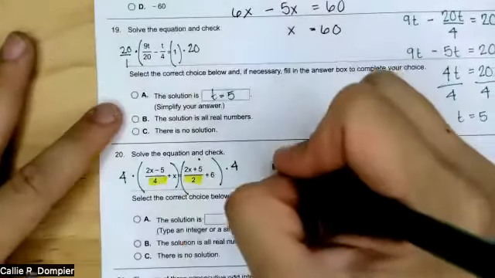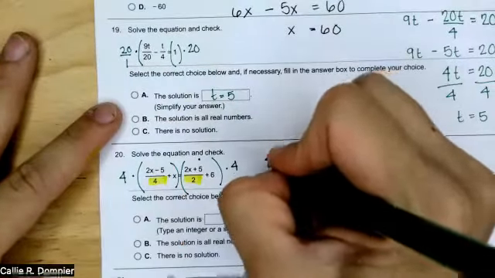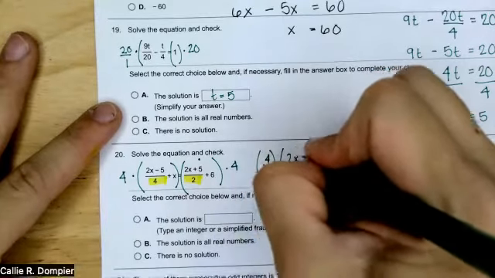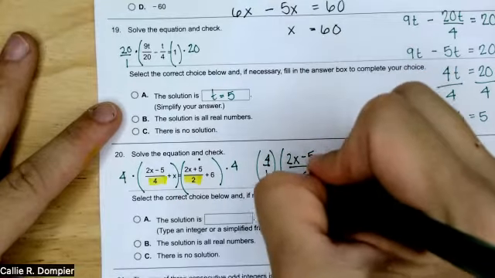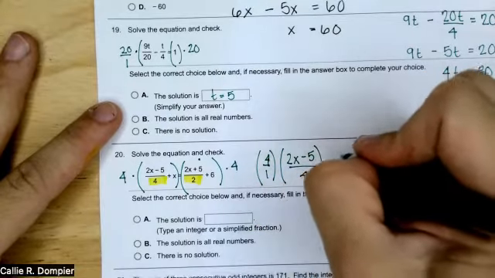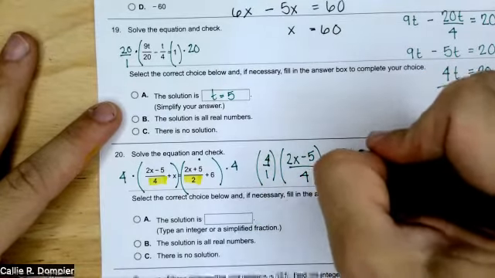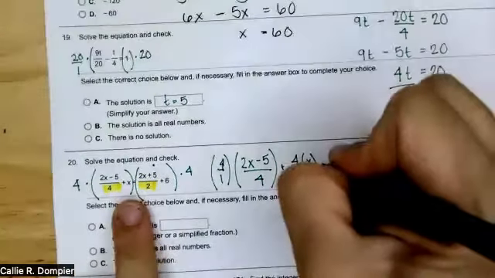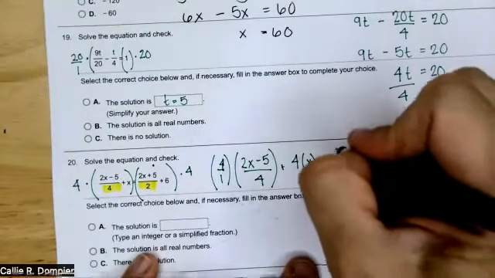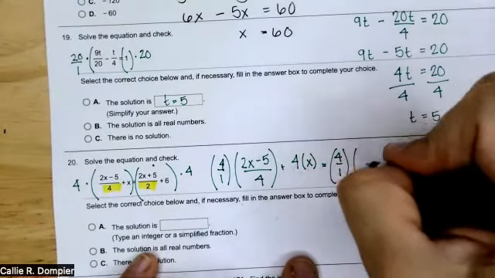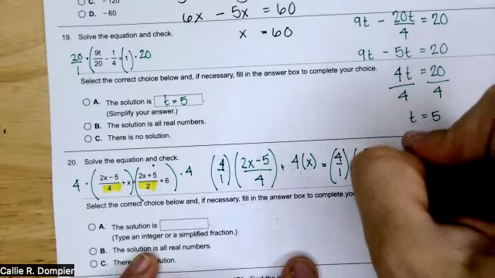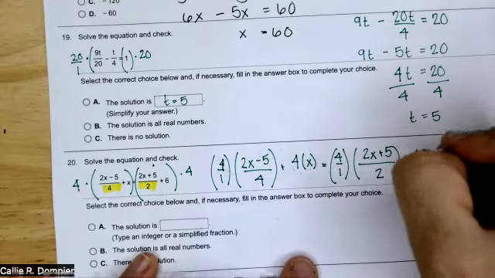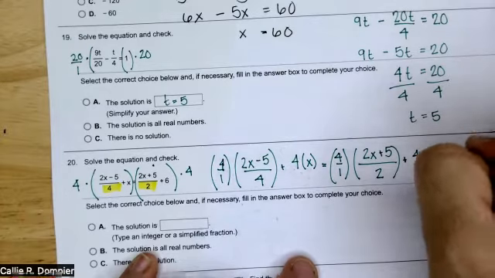Okay? So we have 4 times 2x minus 5 over 4 plus 4 times x for that guy equals 4 over 1 times 2x plus 5 over 2 plus 4 times 6.